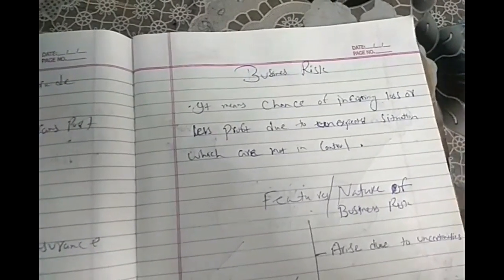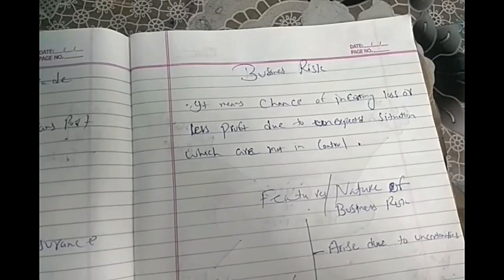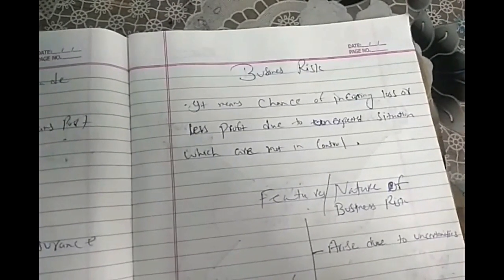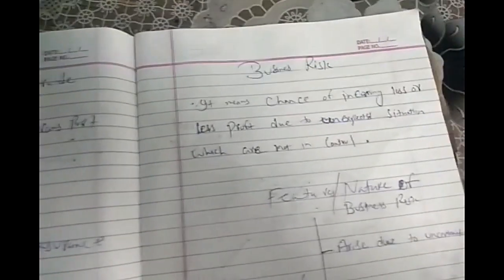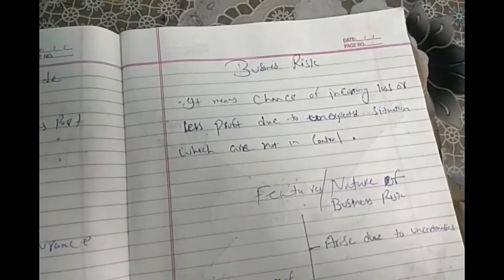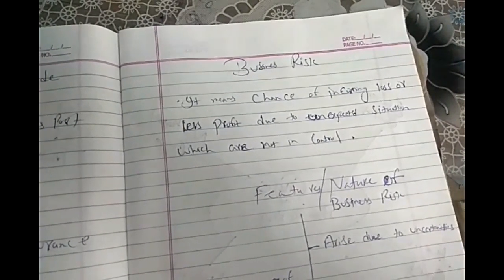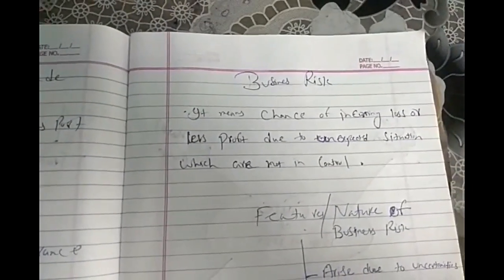Then it will affect the demand for the product. That type of risk may occur, and it incurs a loss or maybe less profit. That is to be considered as business risk. That is clear to everyone.